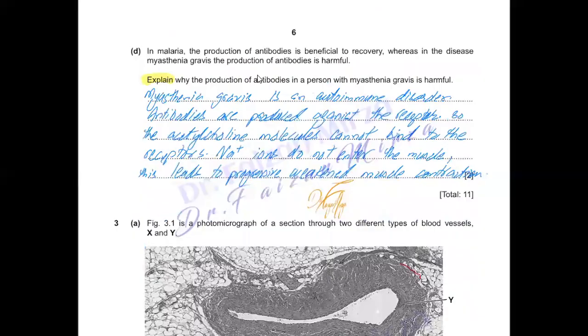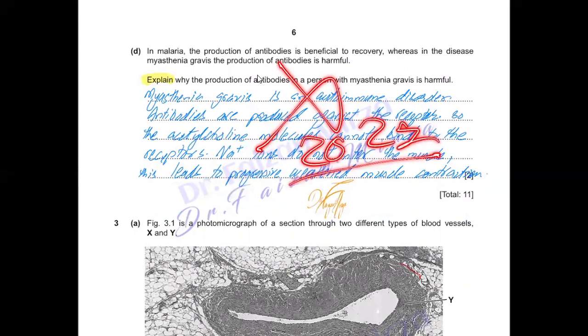In malaria, production of antibodies is beneficial to recovery, whereas in the disease myasthenia gravis, this is not so. Since myasthenia gravis is not in the 2022 syllabus, and the syllabus that we are following further, I think we can end the question with this part.